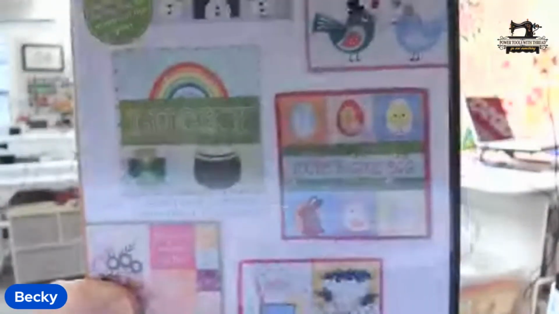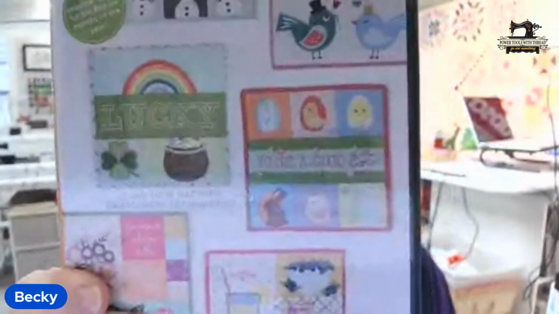Okay, so we're doing the Kimberbell mini quilt, and this is the Lucky with the rainbow, pot of gold, and a shamrock, a four-leaf clover. So yesterday we did the Lucky block in the single needle. And I discovered, it wasn't just me either, that there are some placement and tack down lines missing in the design file for the lettering. Now, I had placement and tack down for the batting, which you can see right there.